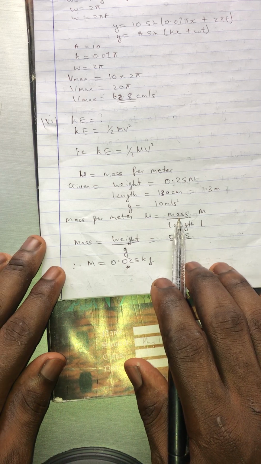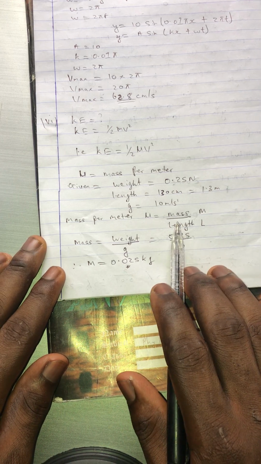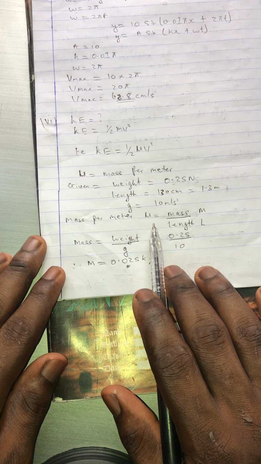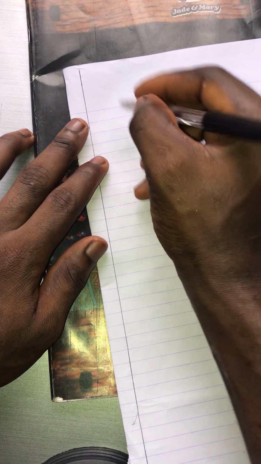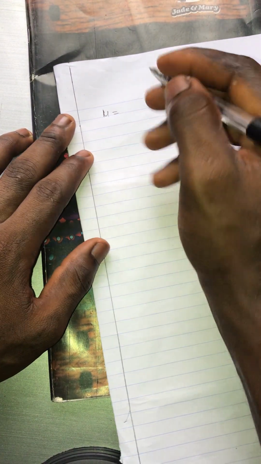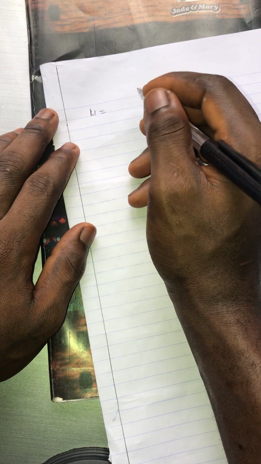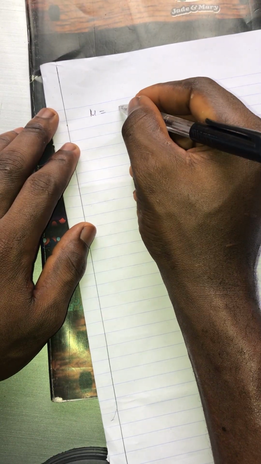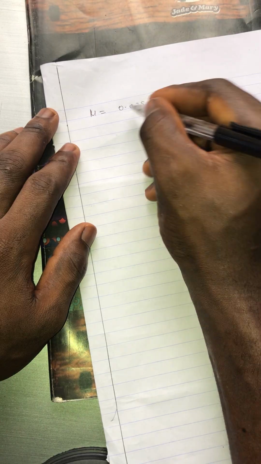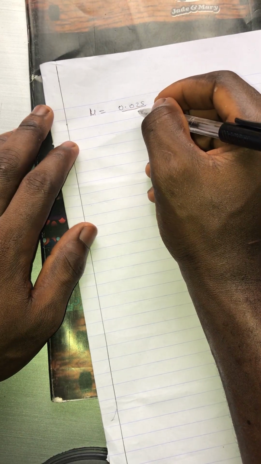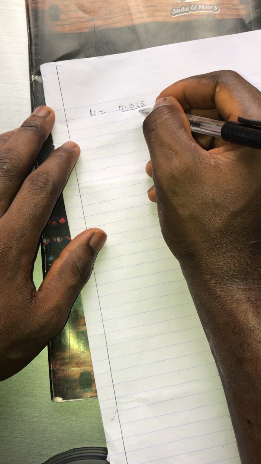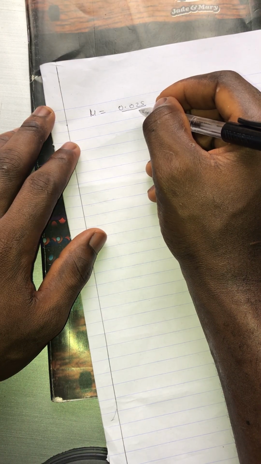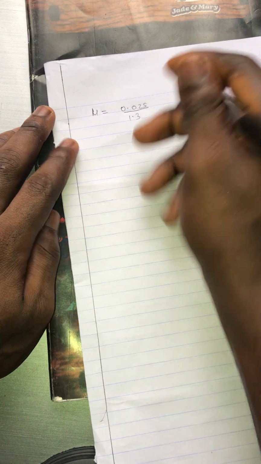Since we already have our mass and we already know our length, we just plug into our formula to find our mass per meter. Our mass per meter will be equal to, what do we have as our mass? We got 0.025 divided by, what's our length? We were given our length there. Our length there is 1.3. Yeah, 1.3. Let me show you guys.